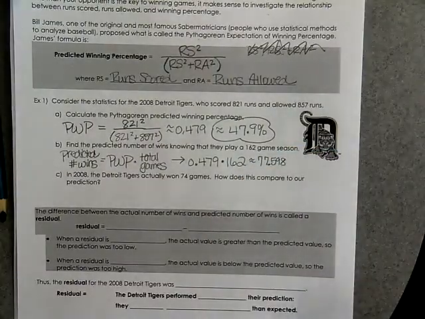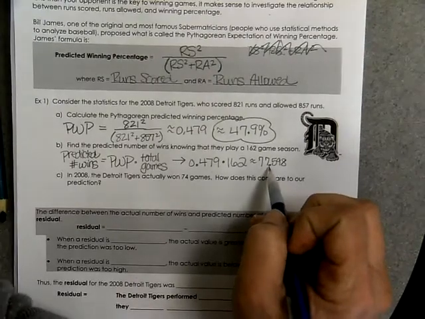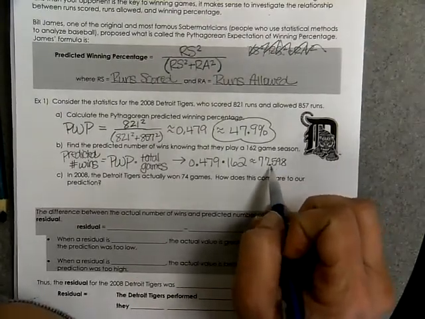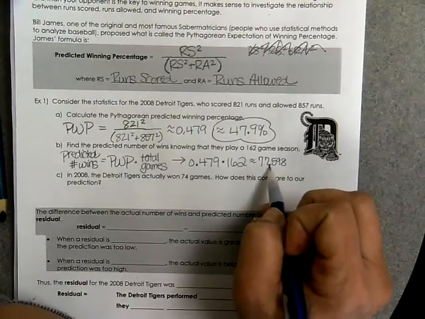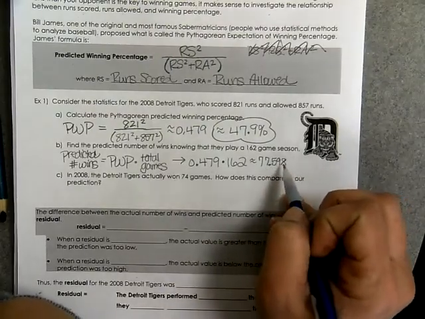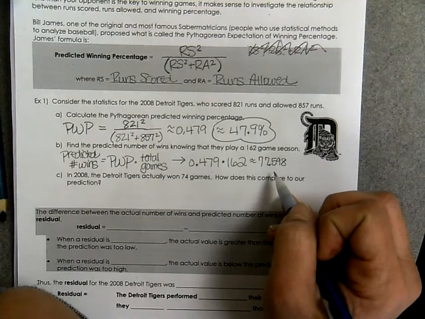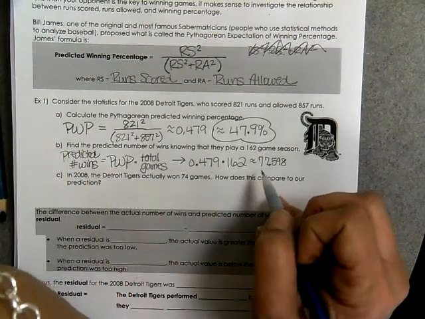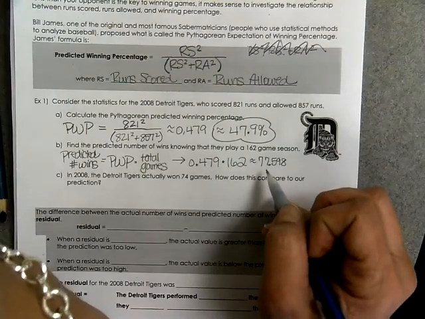Okay? Now, there are two schools of thought here. I understand that, well, you can't win 0.598 of a game. I understand that you haven't yet won that 78th game, but there are some of us that still don't know how to round. So I would like us to practice those traditional rounding rules for these cases.